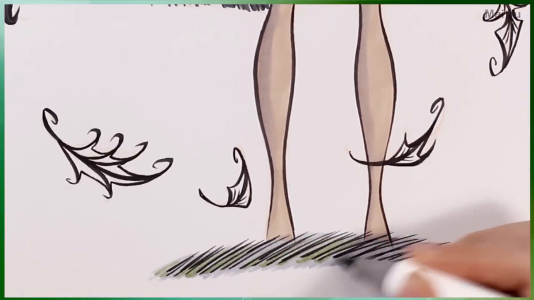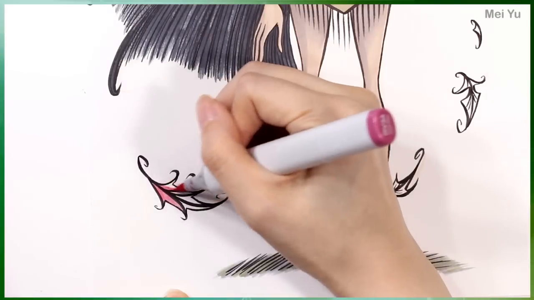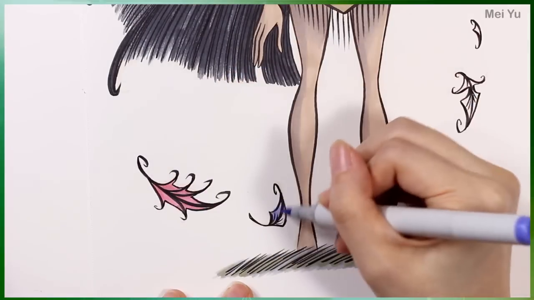I can totally see her running through these dark, spooky woods, these tall trees, and these eerie leaves just dancing around her.